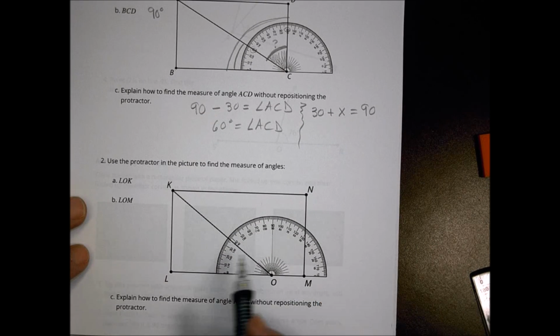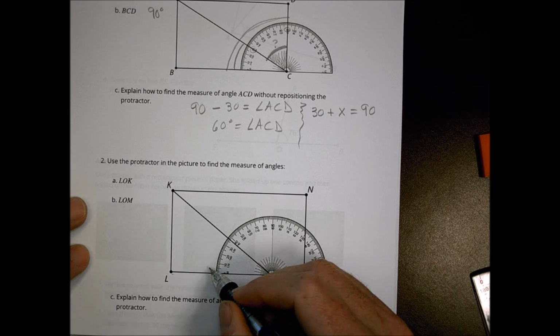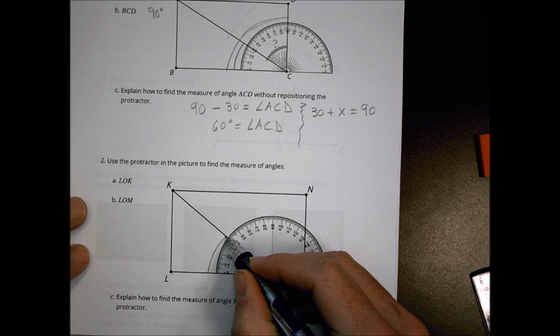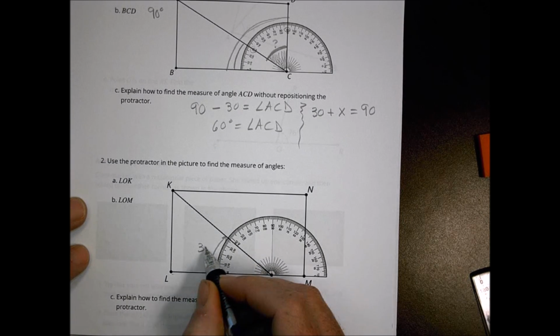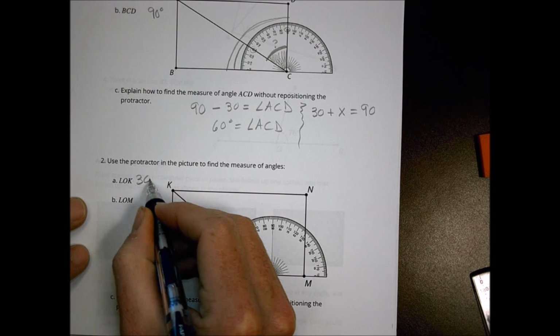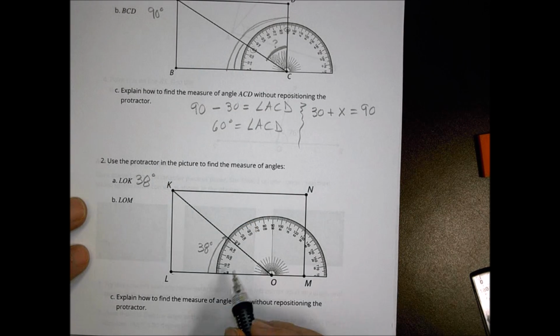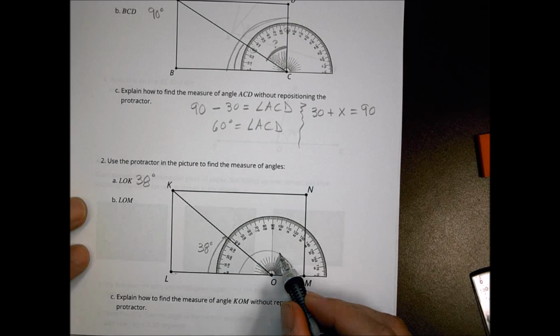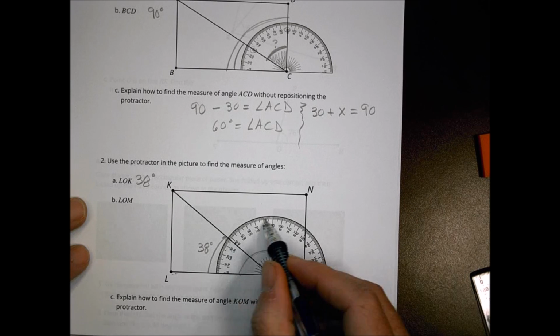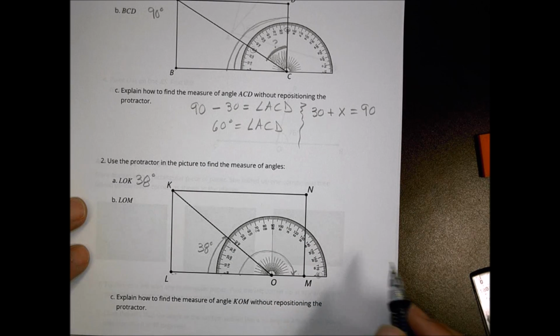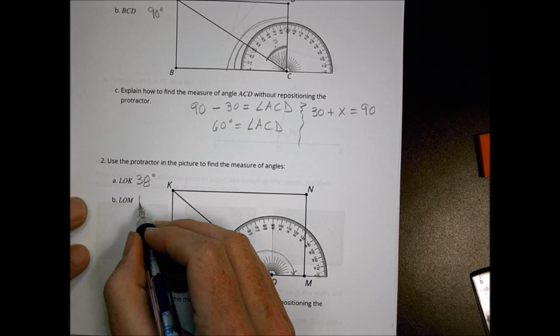Okay, so now we have LOK right there, and LOK goes from here to here. A little different there. It's not quite 40, it's over 35, so maybe 35, 36 or 37, maybe 38 degrees right here in this space for LOK. 38 degrees. Now LOM is from here all the way to the M line, the L line around the O all the way to the M line. So that's going to go from 0 all the way around to 180. I know it says 18, but it really is 180 degrees.